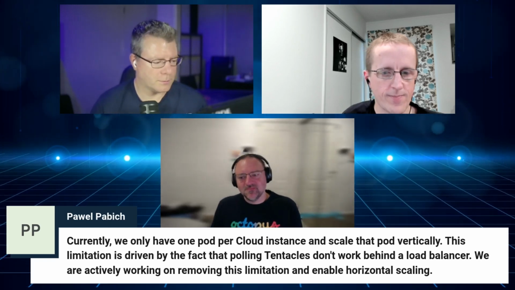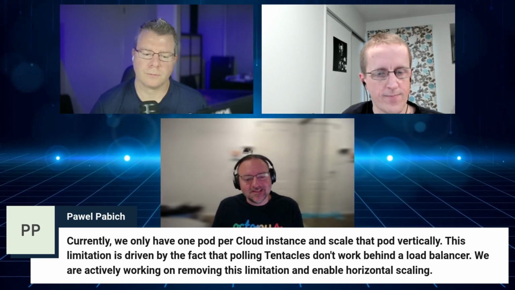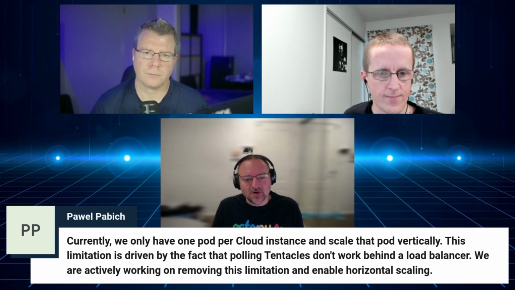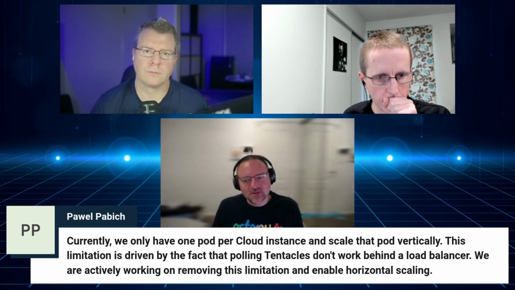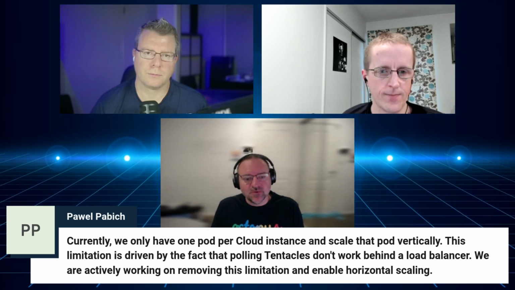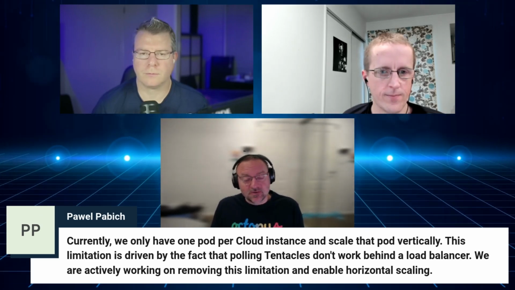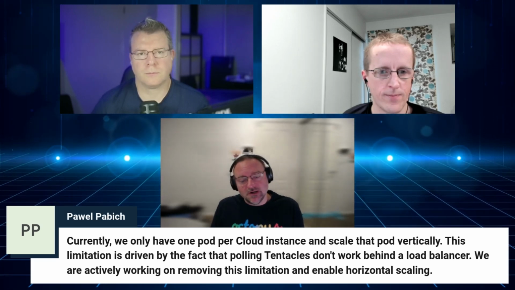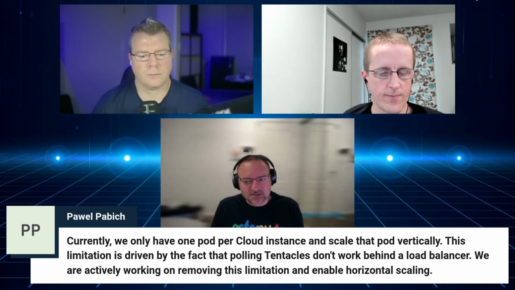Sure. Right now, Octopus Server is a stateful application. What we mean by that is it keeps some important state in memory. Kubernetes was designed really for stateless applications. So that creates a bit of a challenge for us when we are scaling, because obviously when we create new pods or restart pods, we lose very important state.